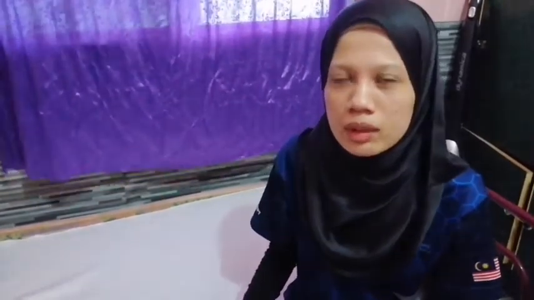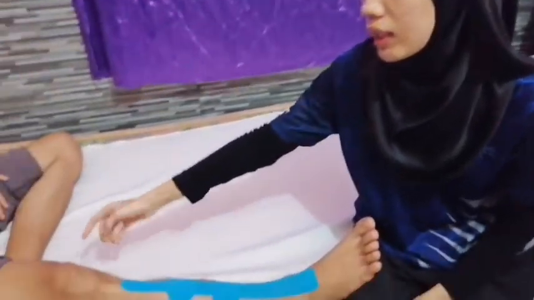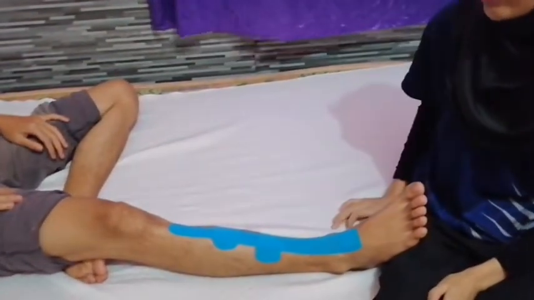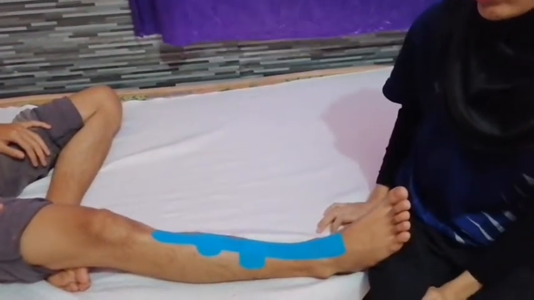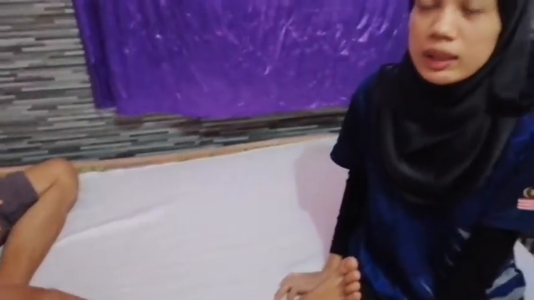I am from HS2446A. For the first question, the patient complains of pain at the posterior medial thigh. Alright, and then first we need to observe if there is any swelling or any deformities at the area.